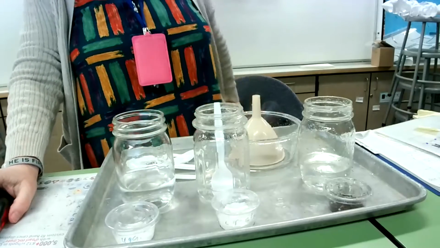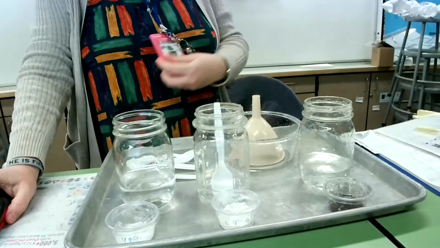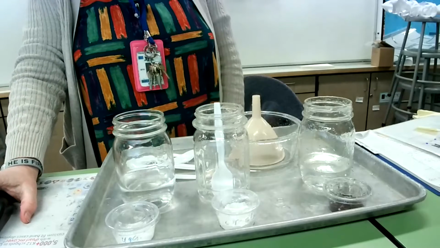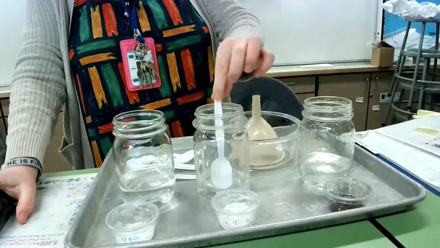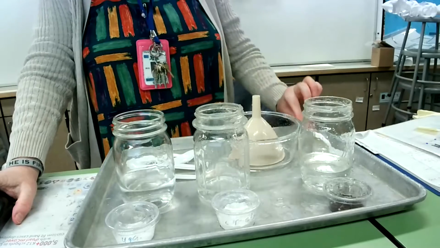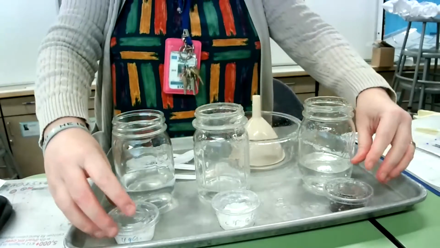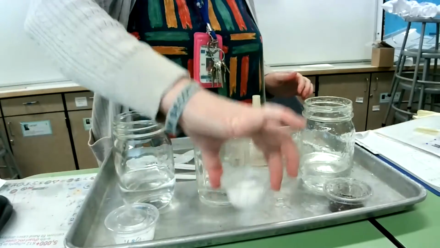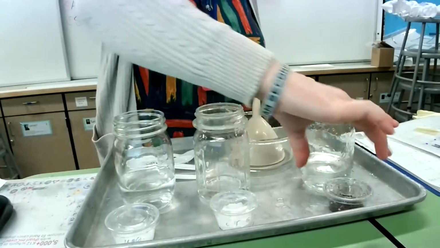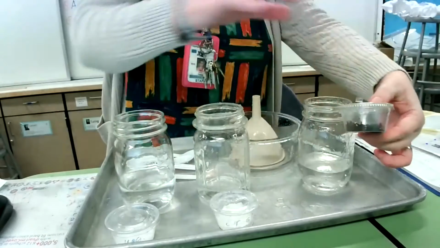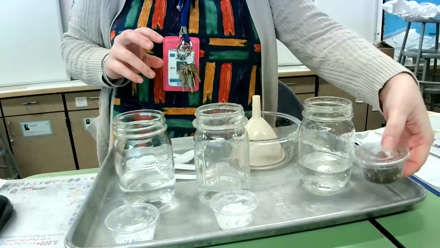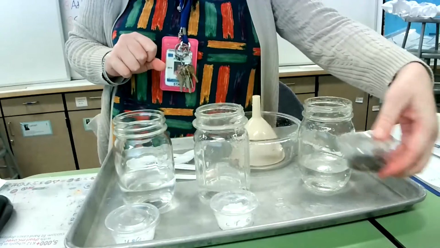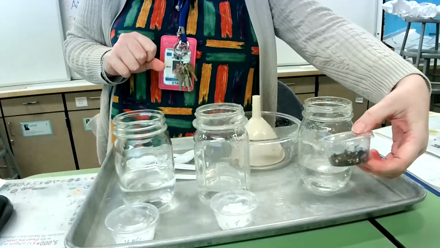Okay, this is Mrs. Kuiper, and I am going to be performing the investigation lab for lesson 4.5, solubility. What we're going to do is we're going to have three substances. We have sugar, cornstarch, and soil. Now, it says sand in our lab, but what I got is a mixture.